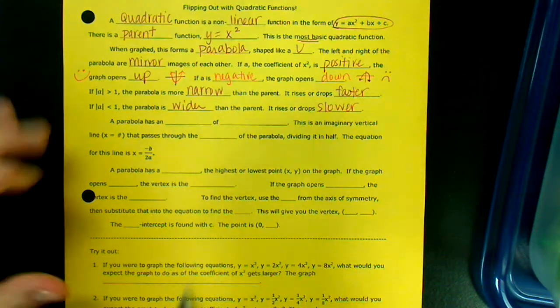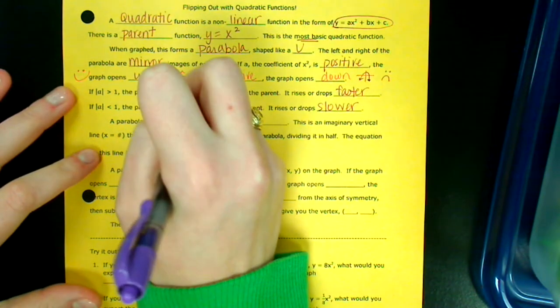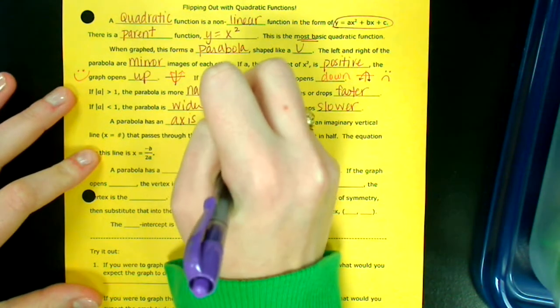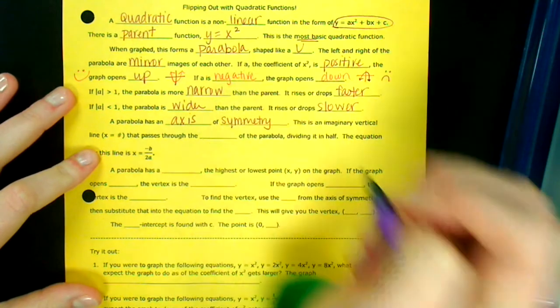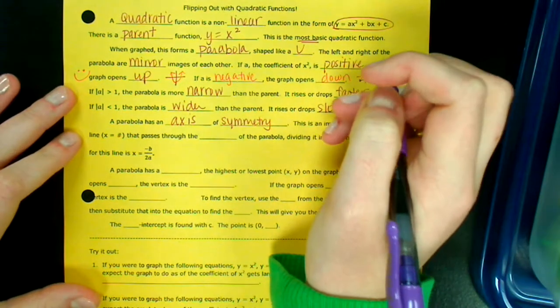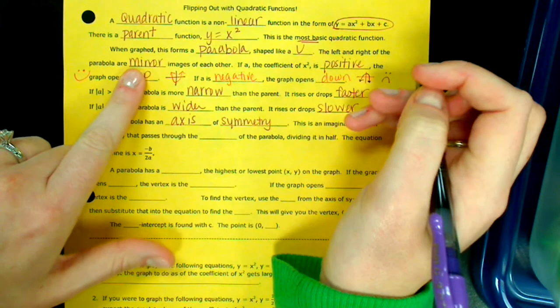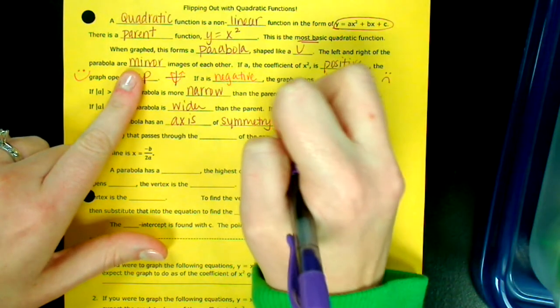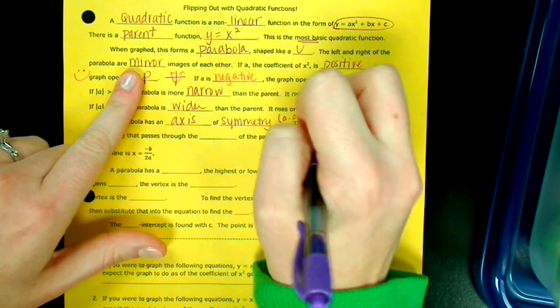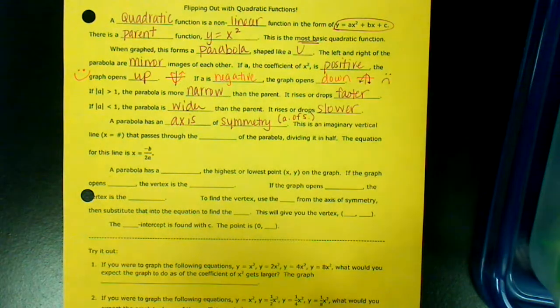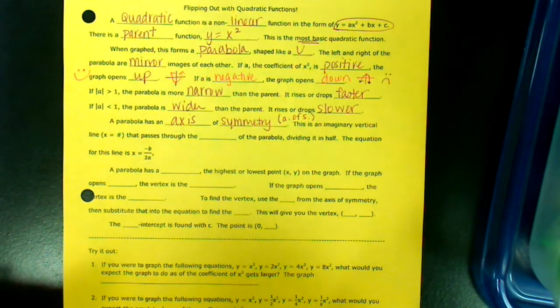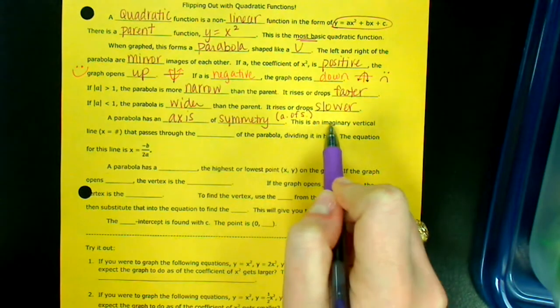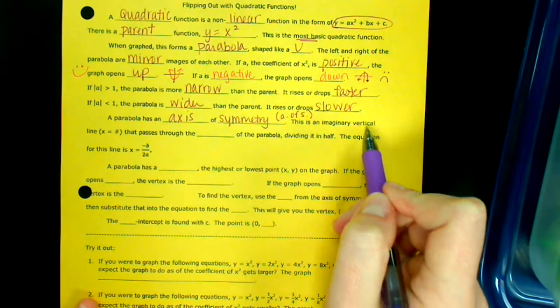Okay, so a parabola has an axis of symmetry. And if you remember the word symmetry, symmetry means that it divides something in half. And up here we talked about those two halves will be mirror images of each other. And you might want to write A of S. That's what I usually say for axis of symmetry. It's easier. So your axis of symmetry is an imaginary line. You don't really see it, but it is vertical.